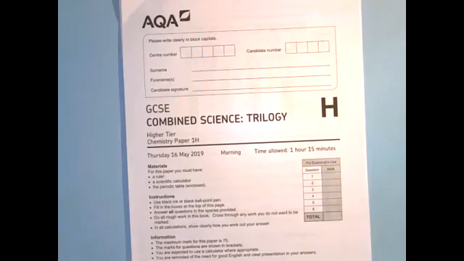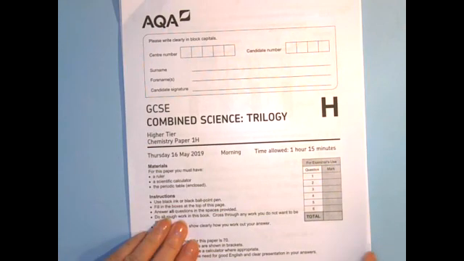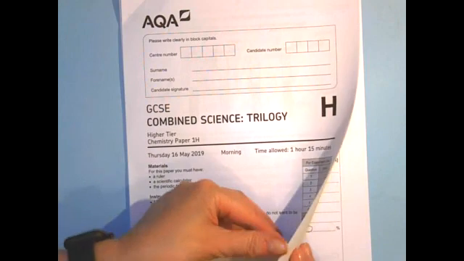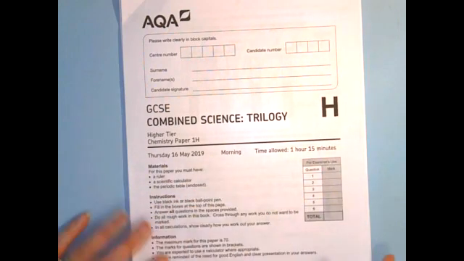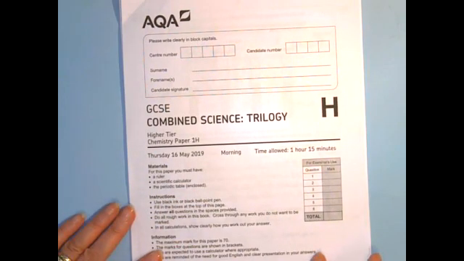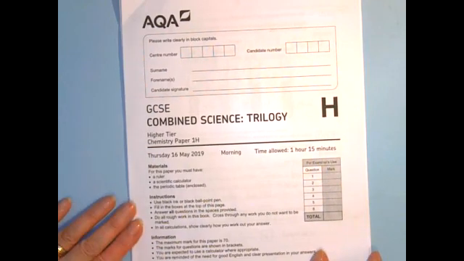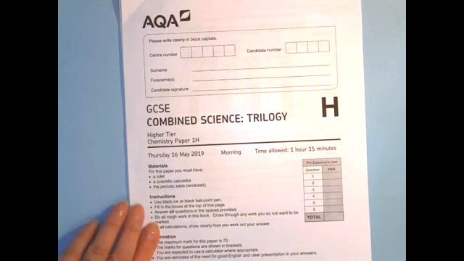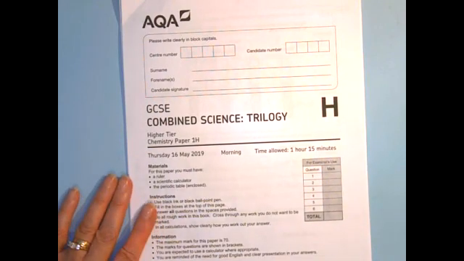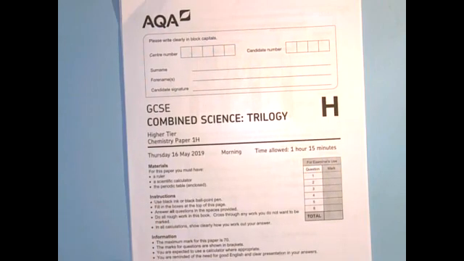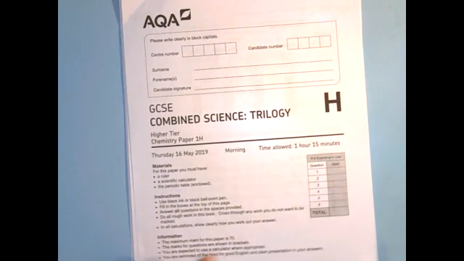Okay, so we're going to have a look at this higher tier paper, and I'm going to go through some of the answers, well, all the answers, and at any point you can pause and have a look at the answers that I've got. You can rewind. I'm going to try and put a little bit of explanation between why the answers are as they are, and maybe some pointers on how to answer some of these questions.